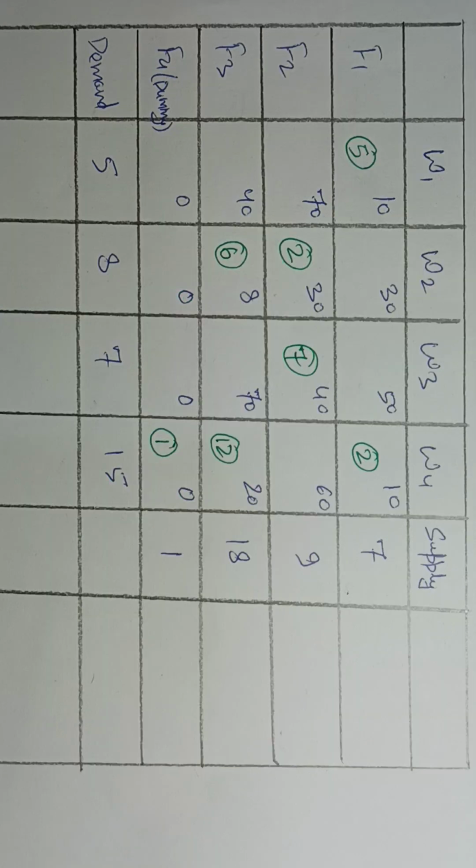So here we are done with the second improvement, and I have made the fresh matrix wherein I have shifted the allocations after completion of the loop. Now again we will go for calculation of row numbers and column numbers.